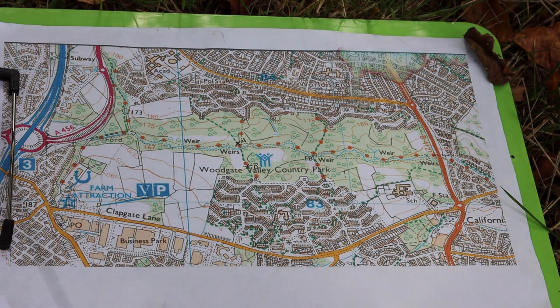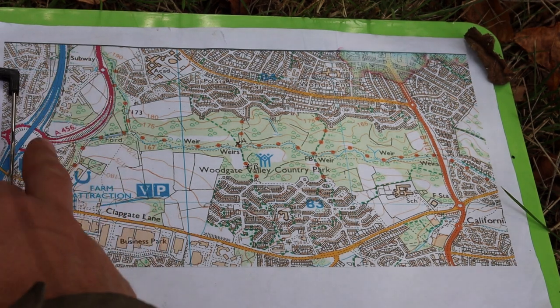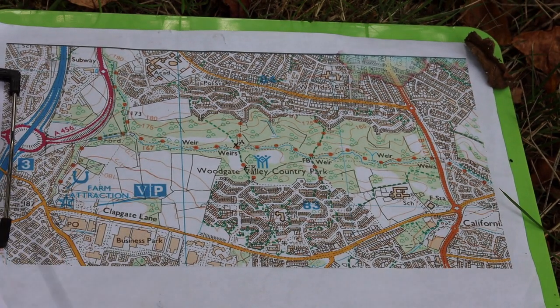So looking at this map of the Woodgate Valley Country Park, you can see, as I was talking about, okay, what can you hear, what can you see? Well, when we are on our site, we often hear the motorway just traveling along here. And then we can say, okay, which direction is the motorway in?